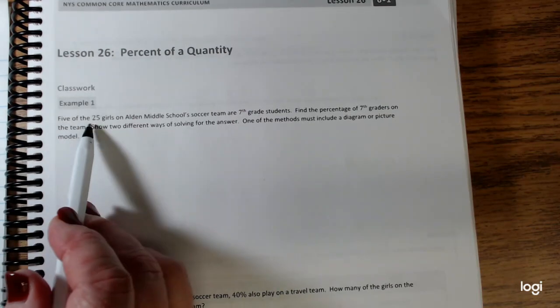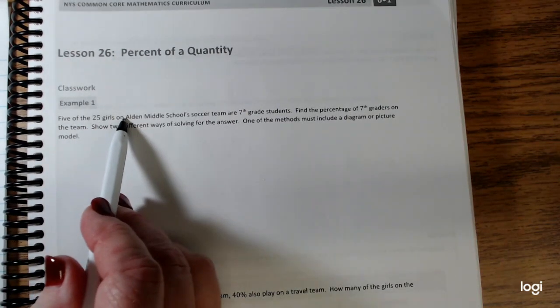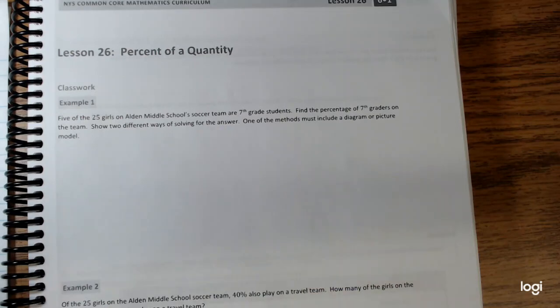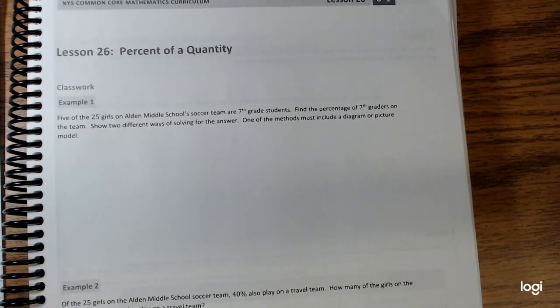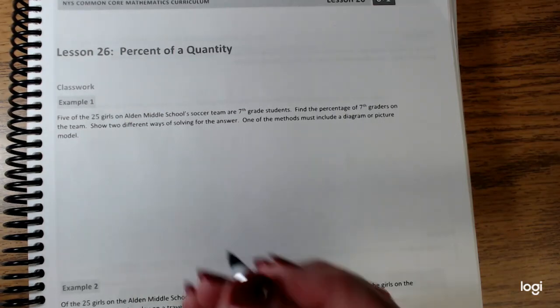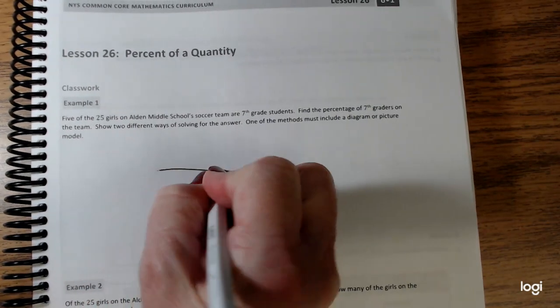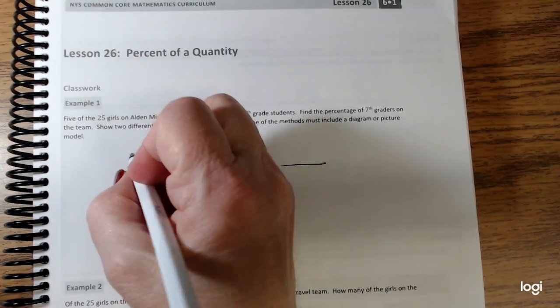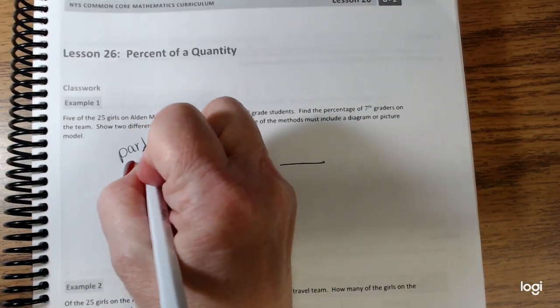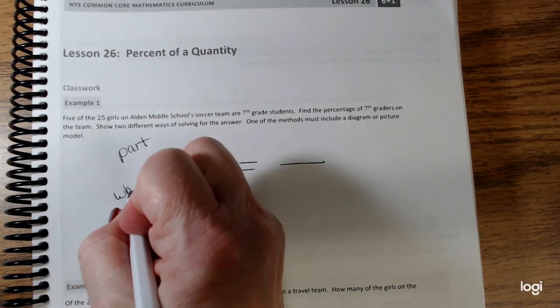It says 5 of the 25 girls on Alden Middle School soccer team are 7th grade students. Find the percentage of 7th graders on the team. Show 2 different ways of solving for the answer. One of the methods must include a diagram or picture model. We're going to go ahead and just do proportions for today, so I want you to go ahead and make a proportion.